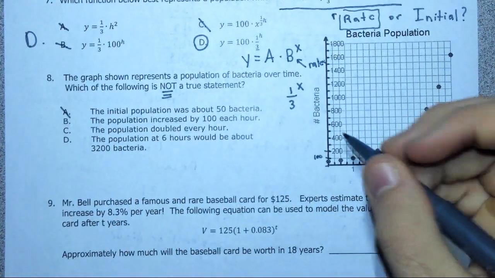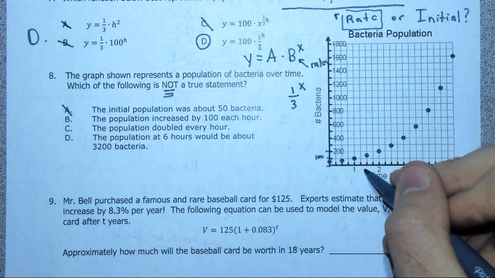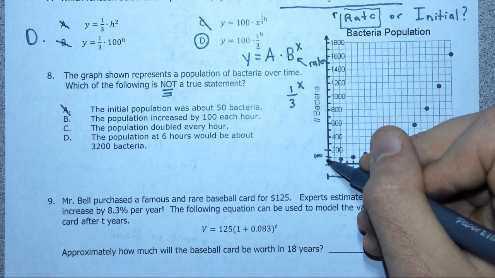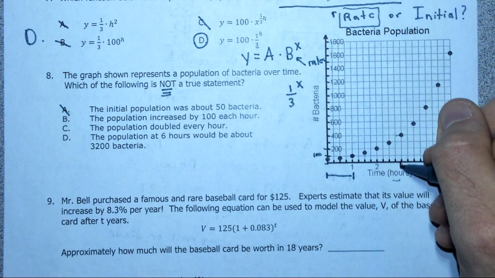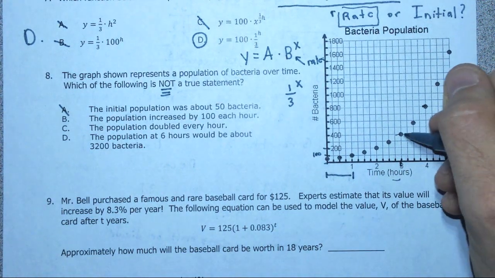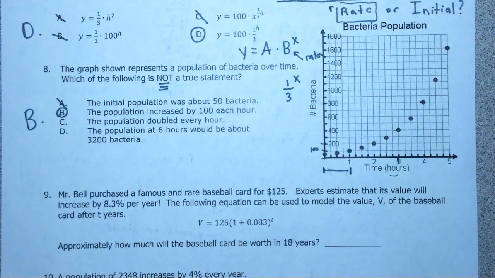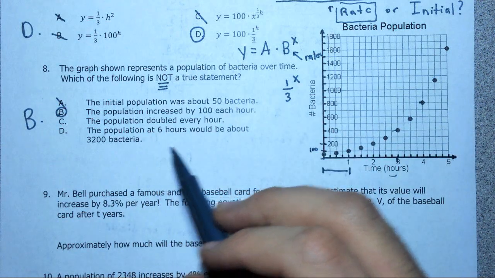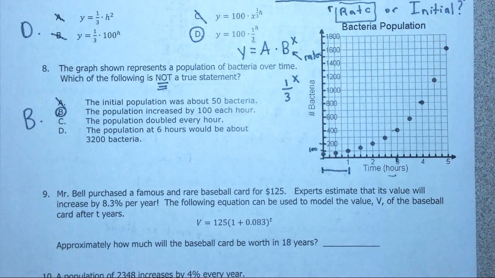So now the population increased 100 every hour. So I go from here to here to here. Well, did I increase 100? Right, this is my first hour. This is my second hour. Did I increase by 100? I went from 50 to 100. No, no way. And even look at this. If I went way later, I'm starting at 400 over here at hour 3. And at hour 4, I'm at 800. Did I increase by 100? No way. So this is the one that is not true. Okay, and I look at the other ones. Population doubled every hour. Yeah, that looks like it's doubling pretty much every hour. Population at 6 hours would be 3,000. Yeah, that's looking like by the time we get up here, it's going to be somewhere way up there. So I'm good. Number 9.